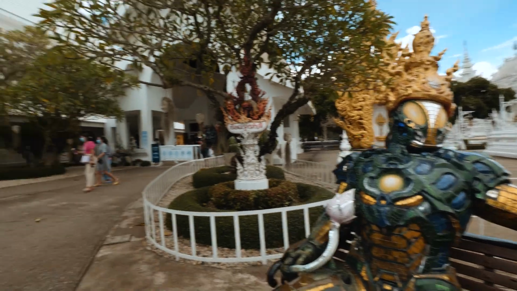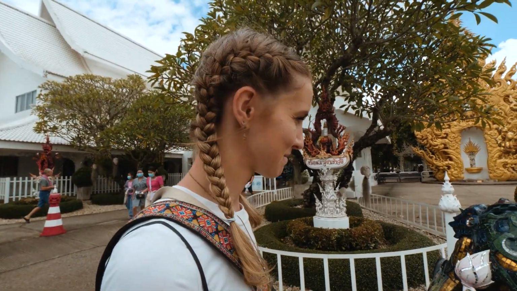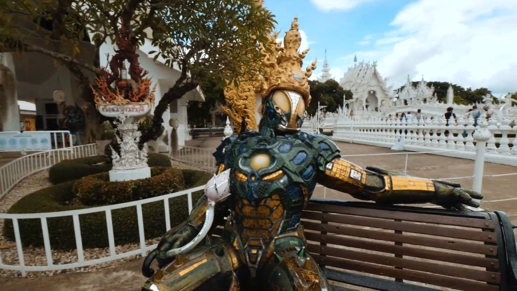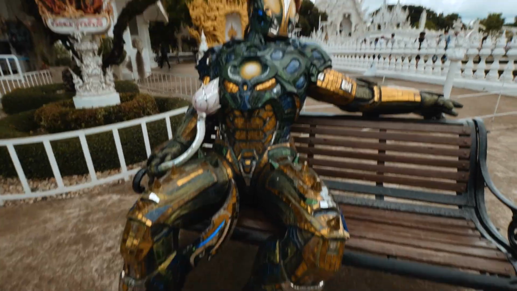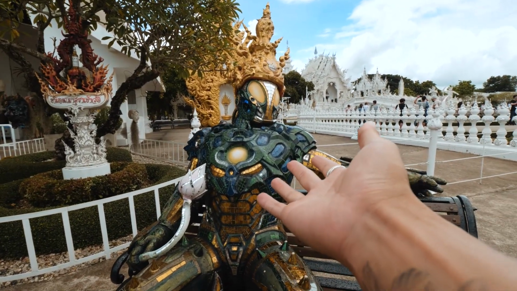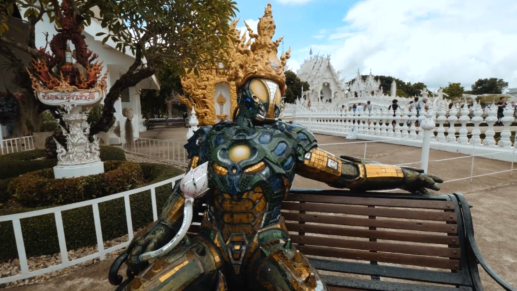This is the most random thing. Why is this here? Do we know? It's kind of what the temple's all about. There's a random statue of a spider green looking dude. The things you see in Southeast Asia. This is absurdly funny sometimes.